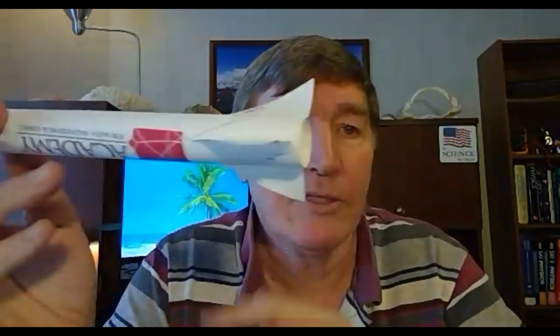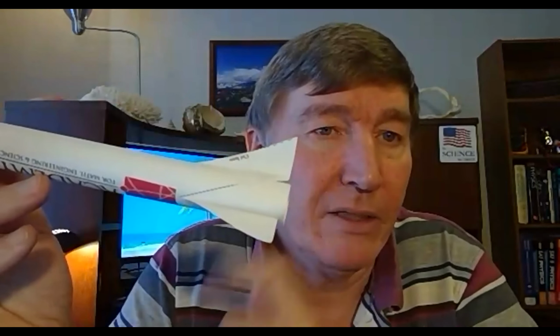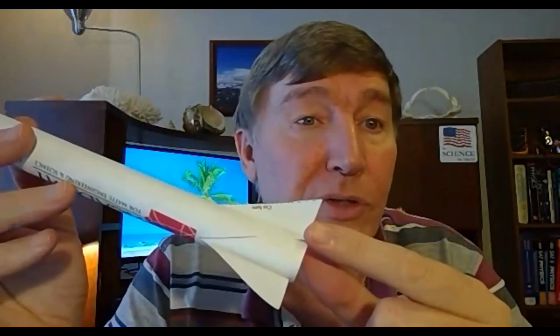Now, there are other things that you might want to modify. For instance, these fins. You don't have to use the fins if you don't want. And if you do decide to use fins, you can go with different sizes. You can have really big fins if you want, or you can have really small fins if you want.